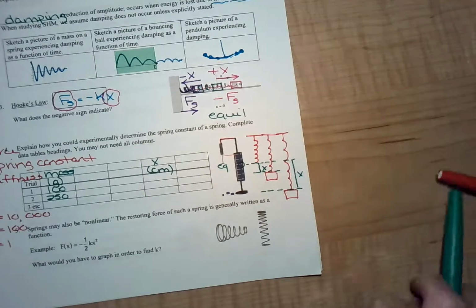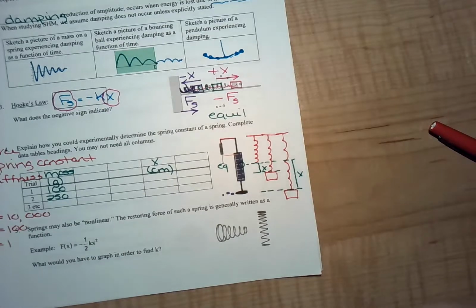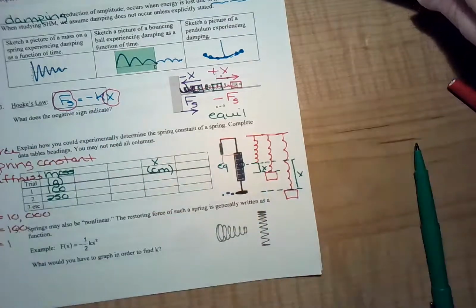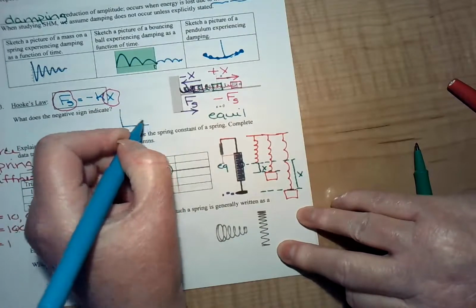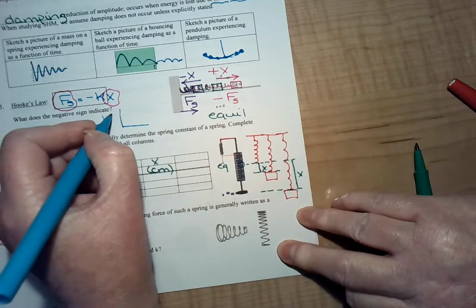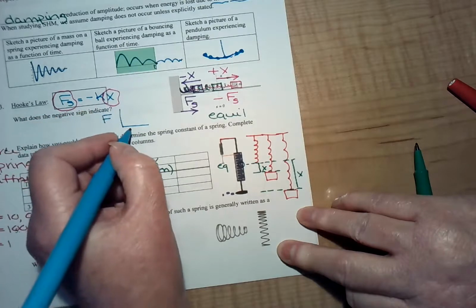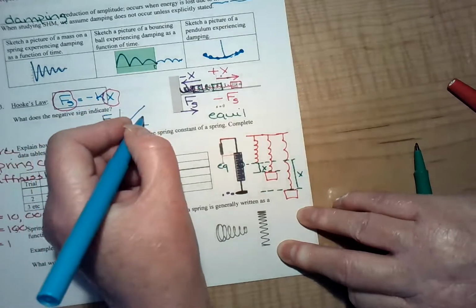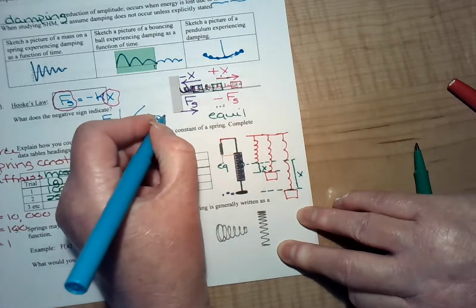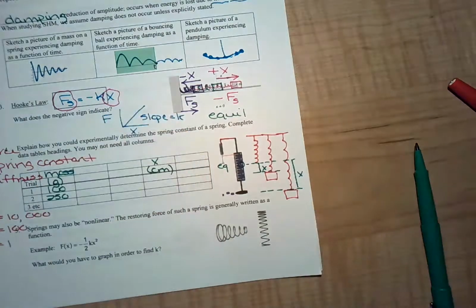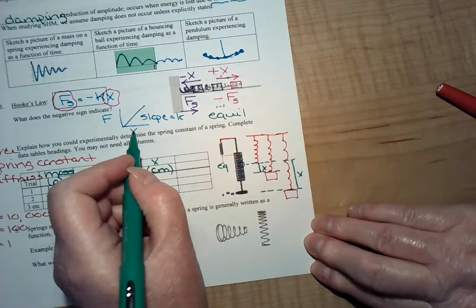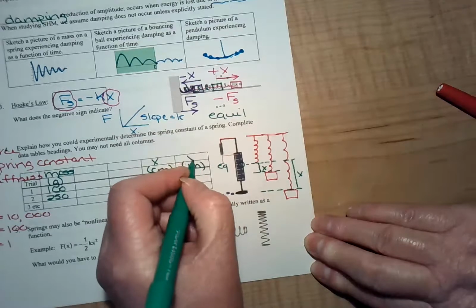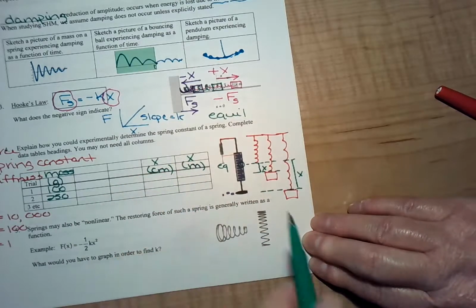All right, so why do I have so many columns going on here? Because if I'm going to find k, I can look at Hooke's law and see that I would like to graph the force on the y-axis and the displacement on the x-axis, and then I would expect my slope to be equal to k. One of the things I noticed is that my displacements really should be in meters. So maybe that's why I wanted another column here, so that I could convert those into meters.